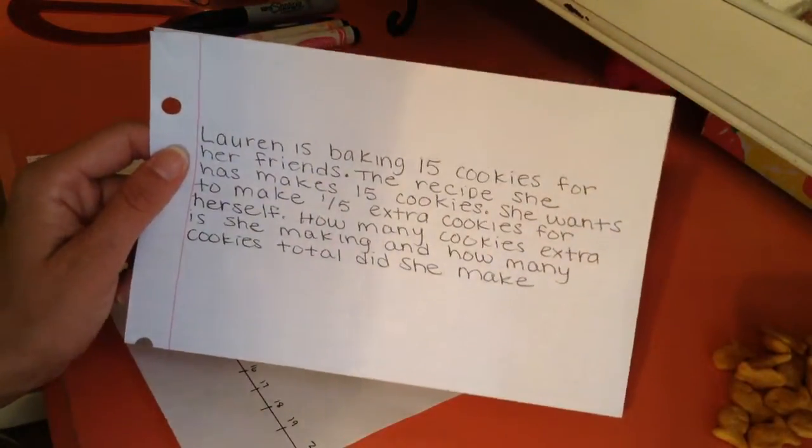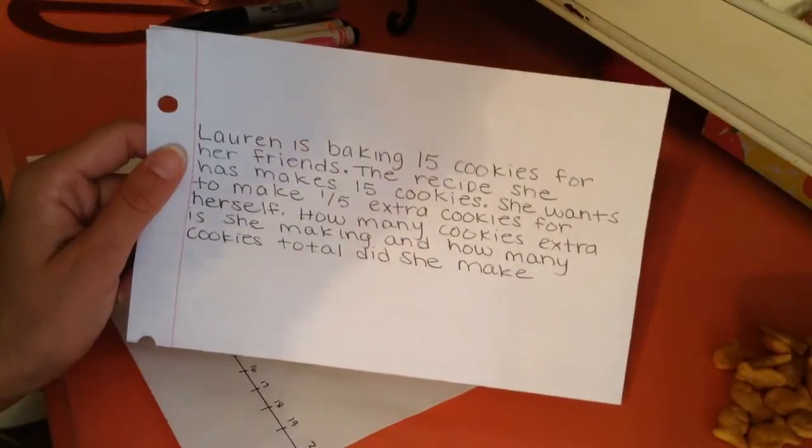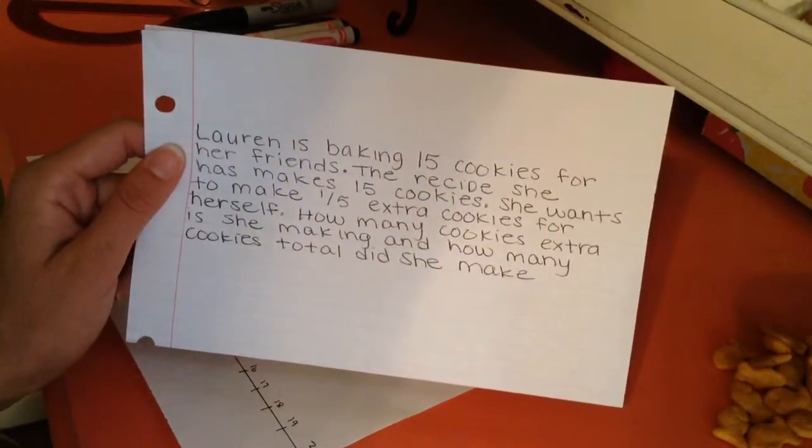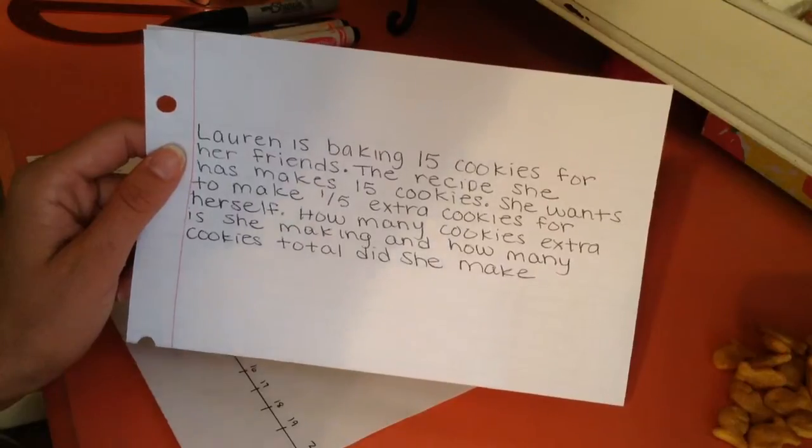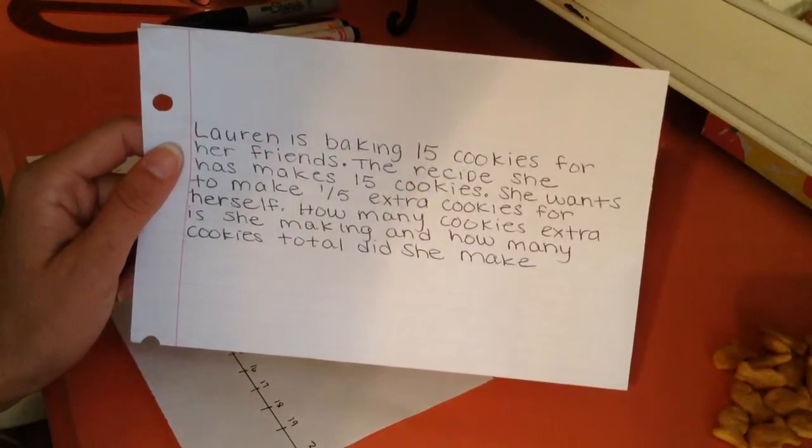Okay, so today we're going to be looking at a problem. I'm going to show you two models of the problem and how to solve it. One is going to be the set model, the other is going to be the linear model. So let's read our problem we have.